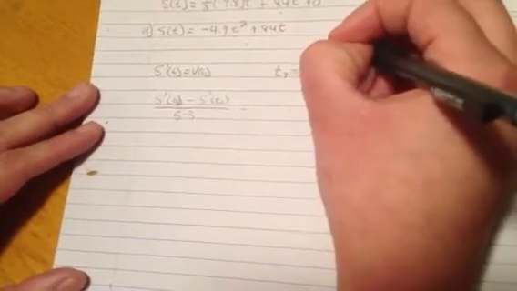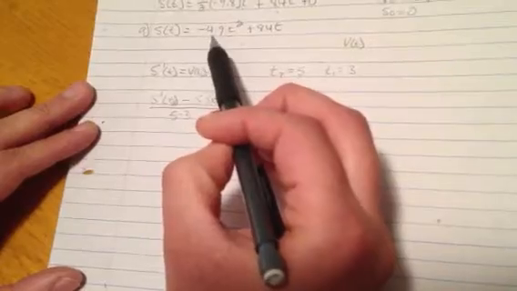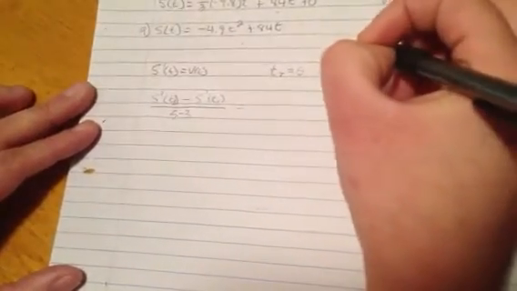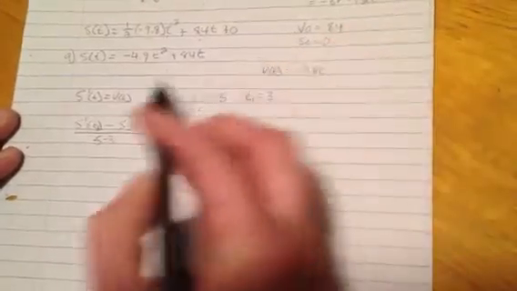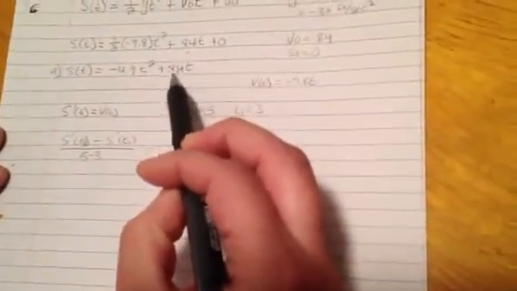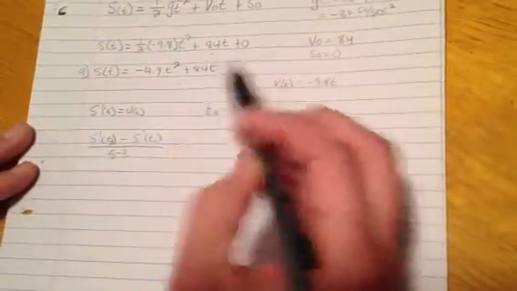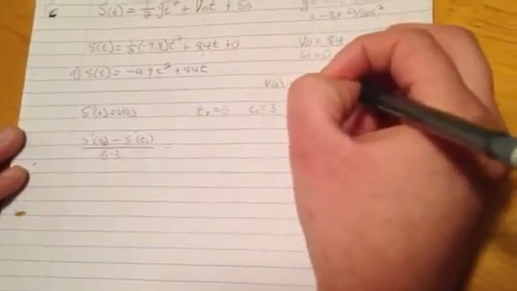So our derivative is going to be, if we bring down the 2 and multiply it by the negative 4.9, negative 9.8t, plus the derivative of 84t, so we bring down the 1, t goes away, so it's going to be plus 84.